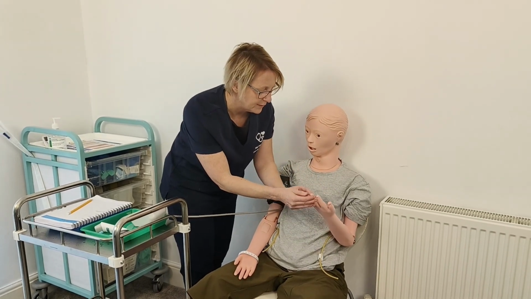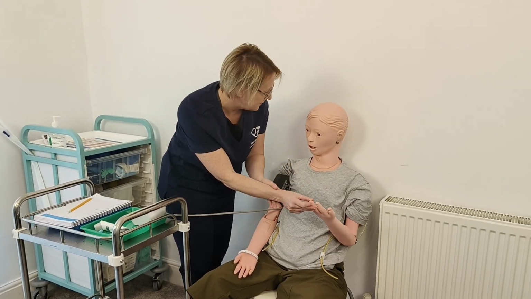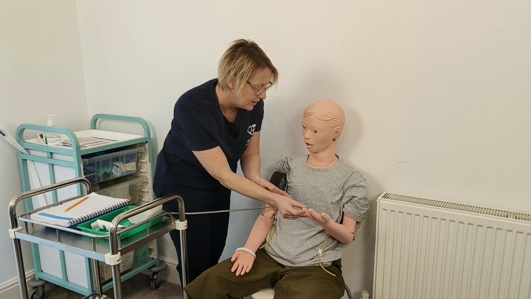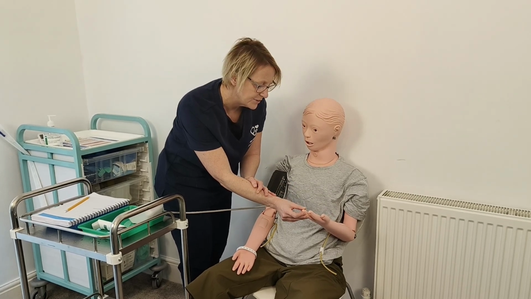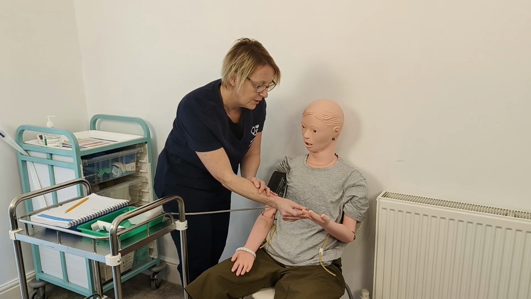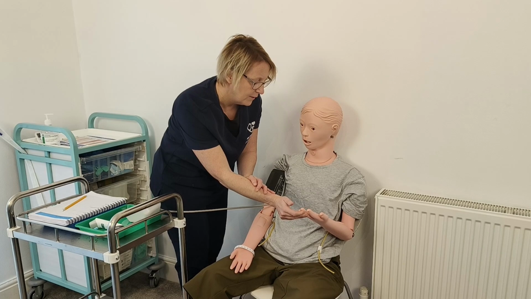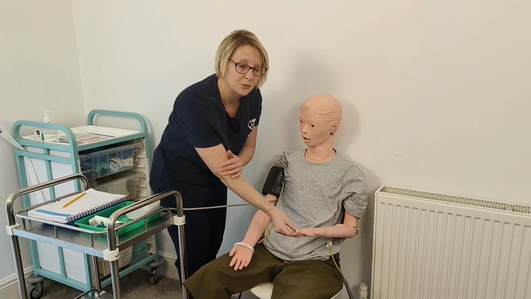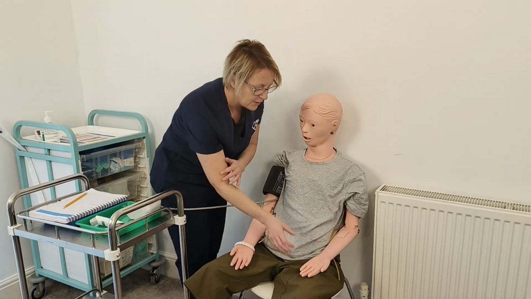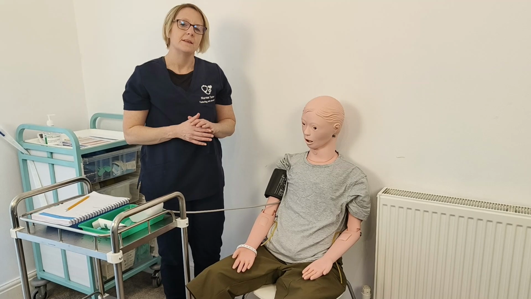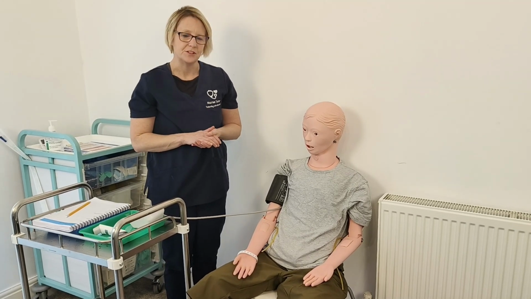and I want to do your capillary refill. So I'm going to just push down on your finger for 5 seconds and look for the return of blood flow in less than 2. So 1, 2, 3, 4, 5. 1, 2, that's returned in normal time. And I can tell the hand is warm, there's no pallor, and there's good perfusion.